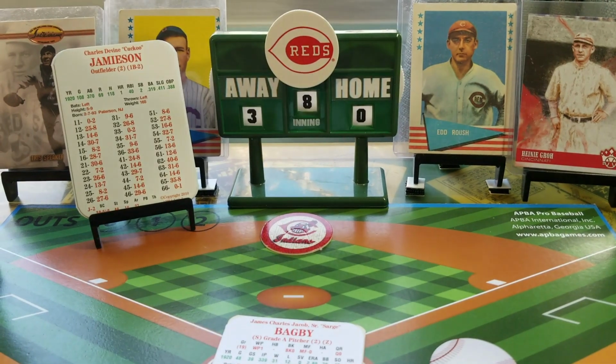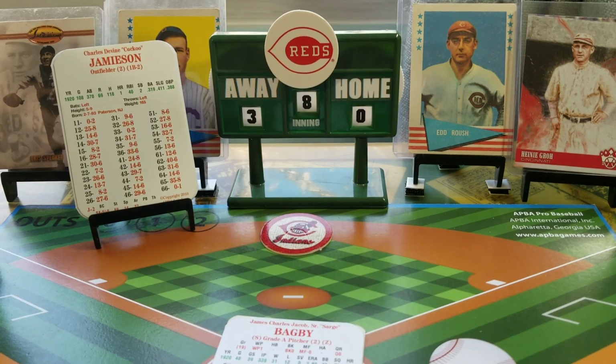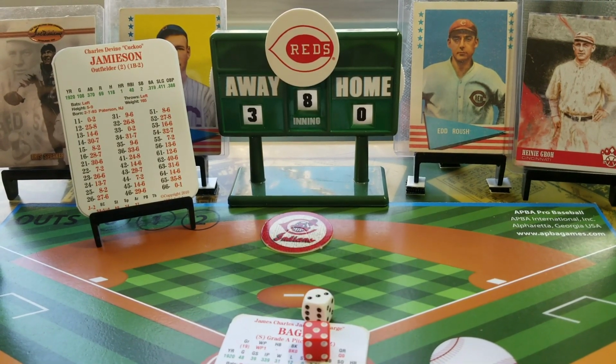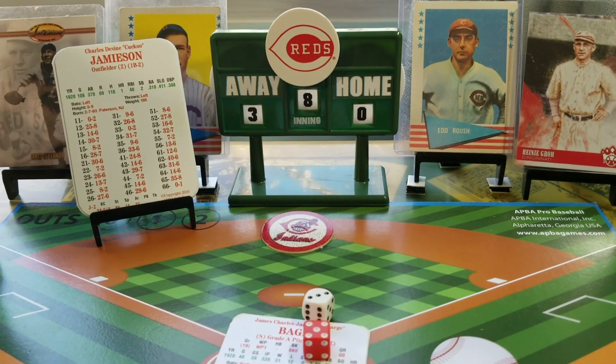Charlie Jamison will sacrifice. 53 is the 16. That's going to be a runner steals third.